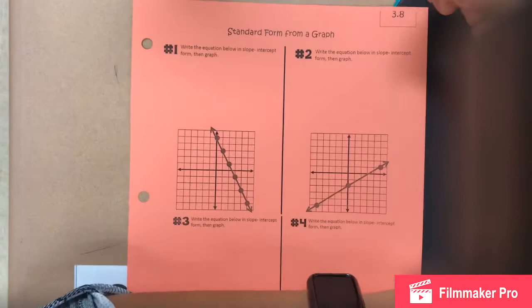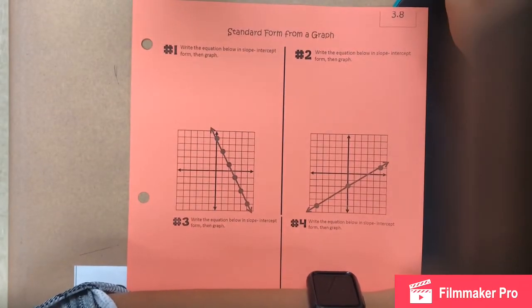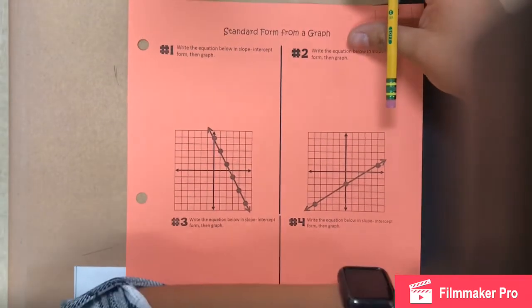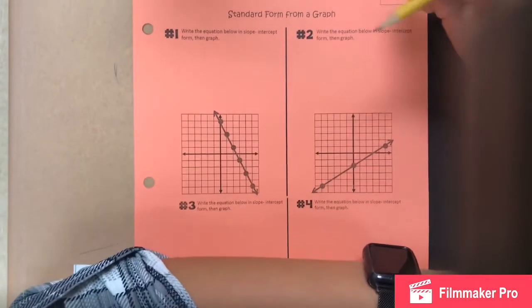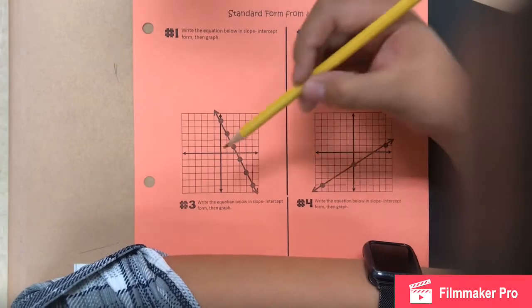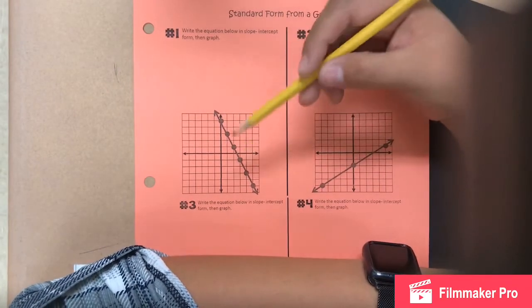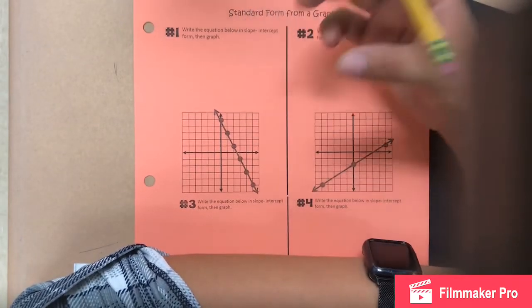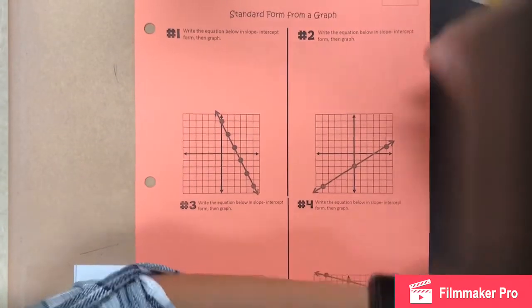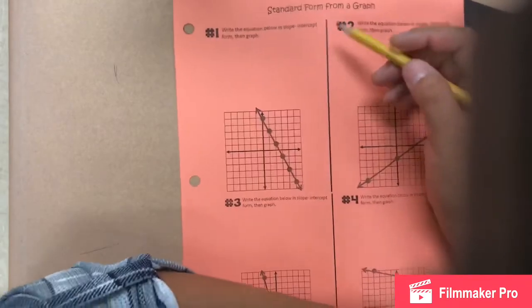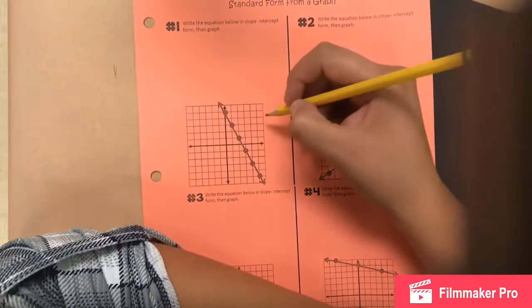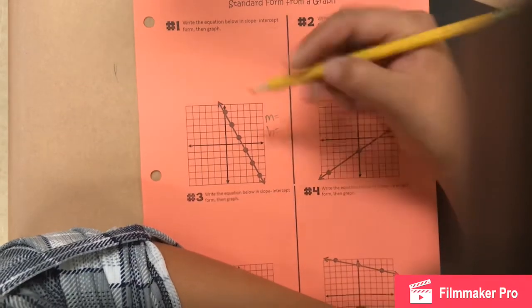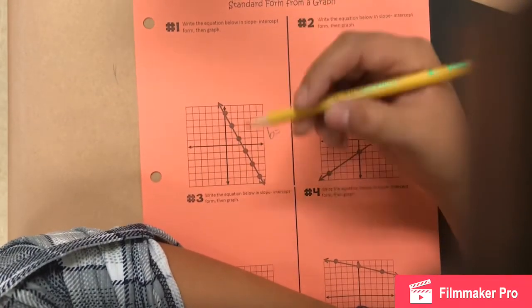Okay, so we're going to take what we've been learning when it comes to converting and graphing and combine it all into one. So we already know how to find the slope-intercept form from a graph. We're still going to do that, but then we're going to convert that slope-intercept form into standard form, and that's the focus today. So if we remember, when I'm looking at a graph, we need to find the slope and the y-intercept.